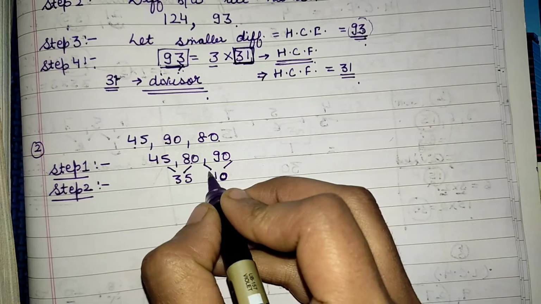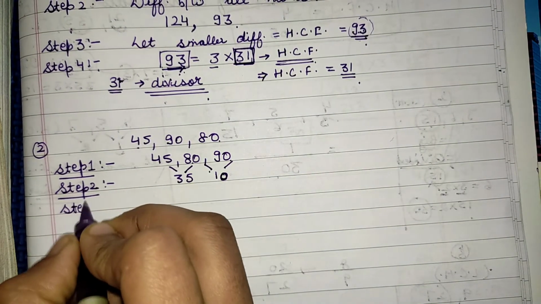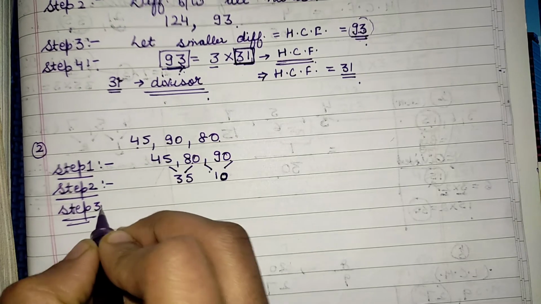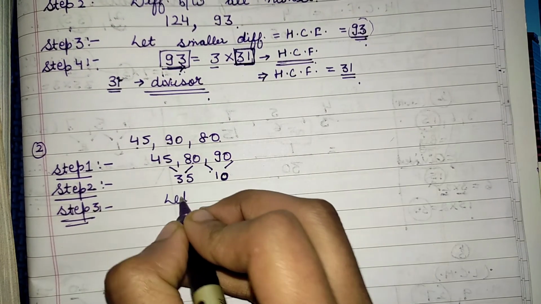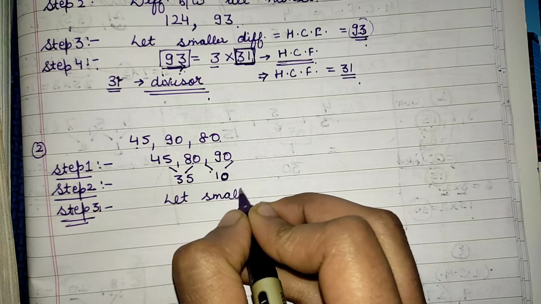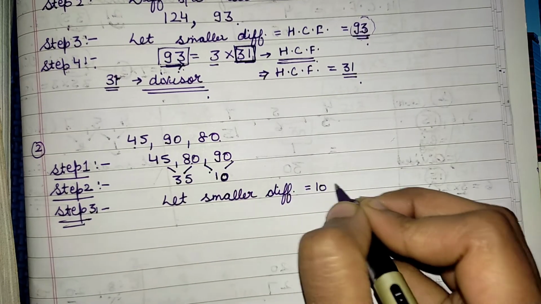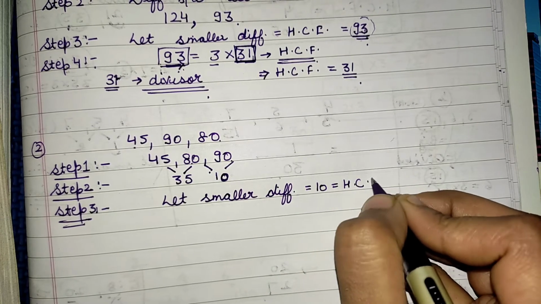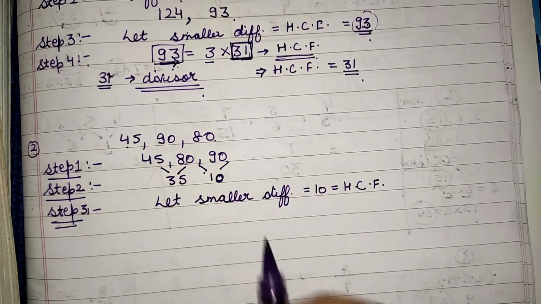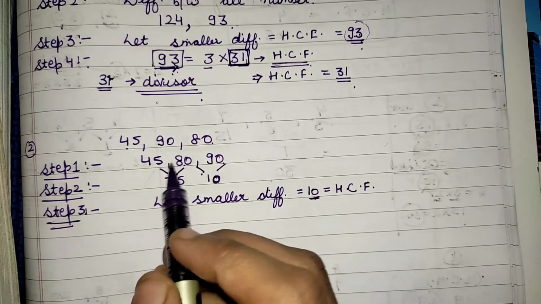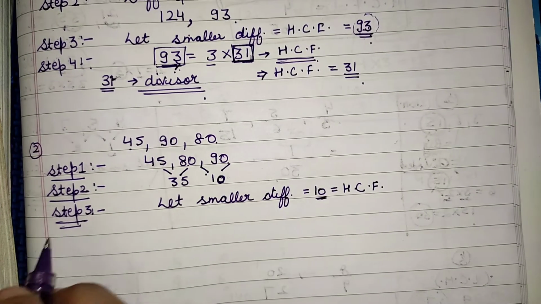In step number 3, we imagine that the smaller difference is equal to HCF. So let us suppose 10 is my HCF. Now check if this 10 is dividing all these numbers or not.